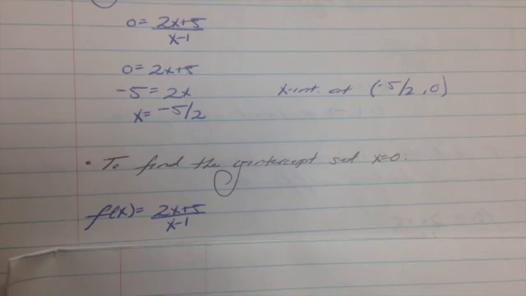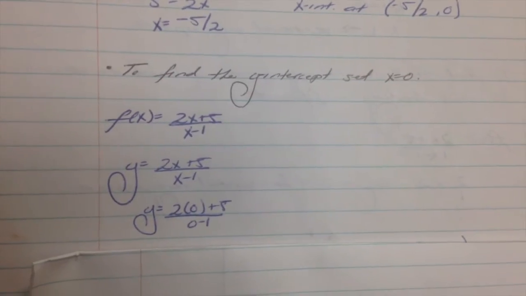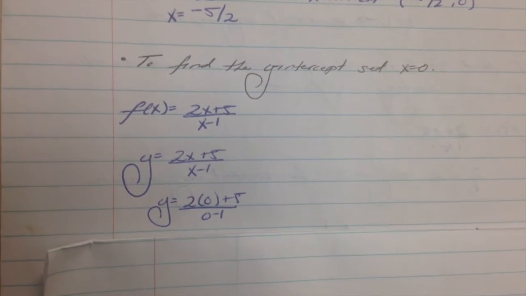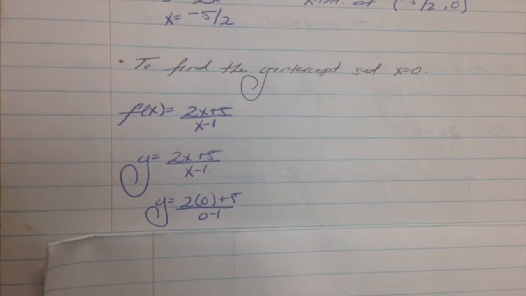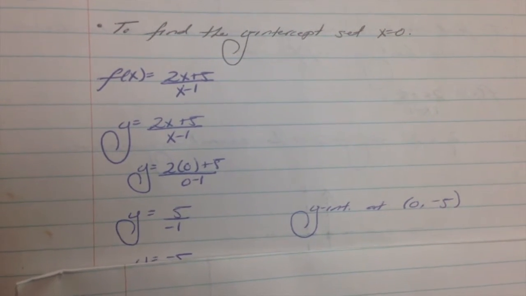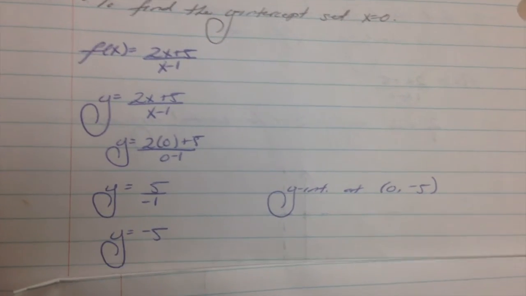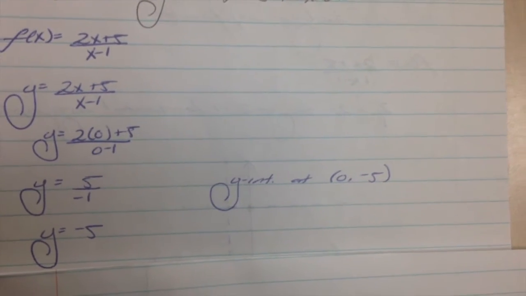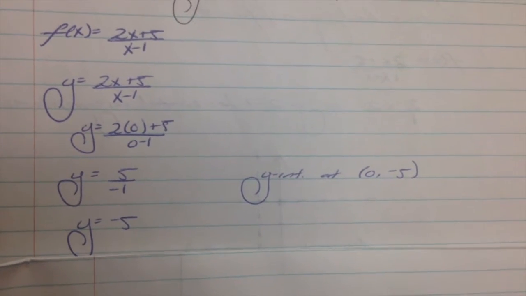To find the y-intercept, we need to set x equals 0. This turns into y equals 2 times 0 plus 5 all over 0 minus 1. Then we get y equals 5 over negative 1. That means y equals negative 5. So there's going to be a y-intercept at 0 and negative 5.